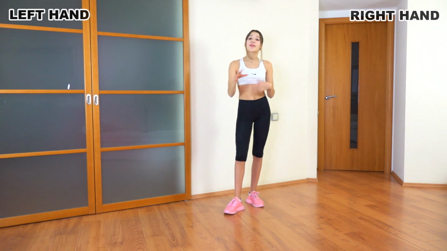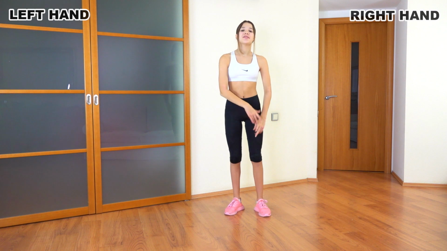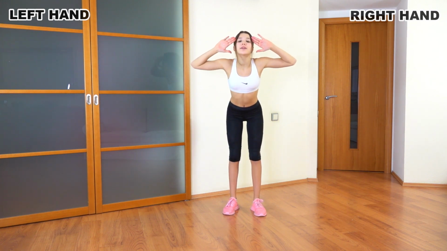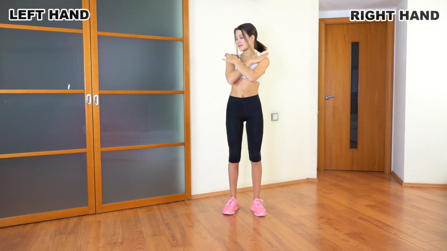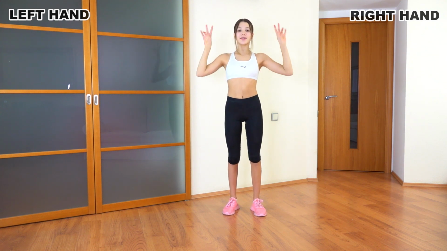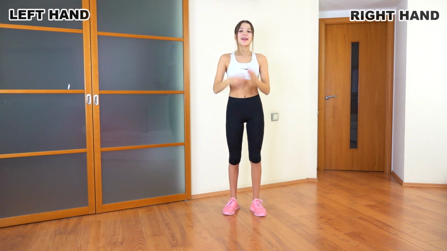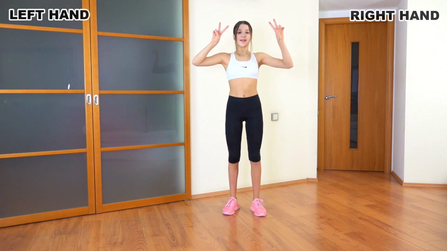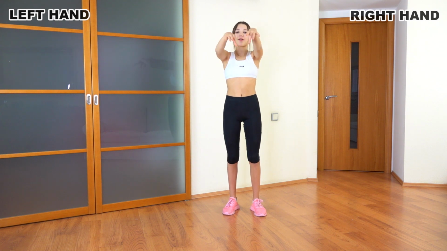And now let's go with the dance. The first thing they say is boo. So we're just going to cover our face and then uncover like that. And now we're going to cross our arms, uncross, and do the peace sign like that. So once again, boo, cross, uncross, peace. And then after that it says I'm a ghost, so we're going to go like this.